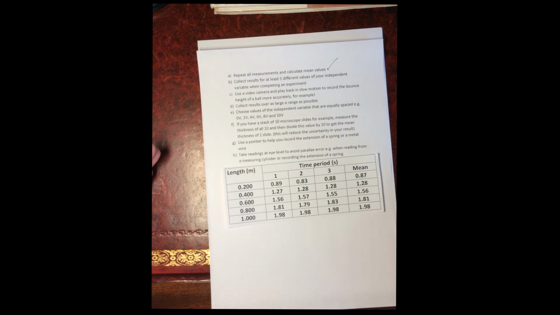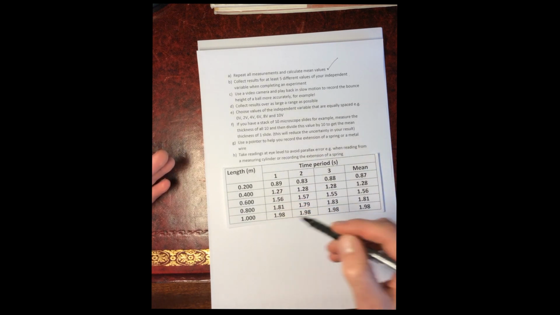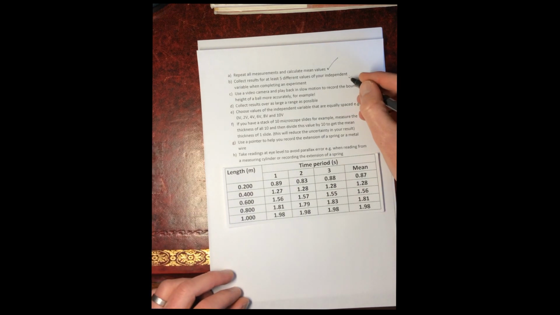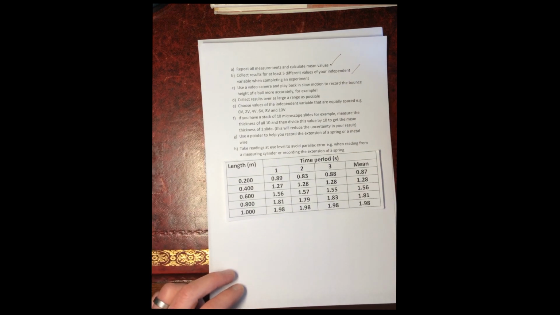If you used 4 values, for example, that would be basically inadequate data. It wouldn't be adequate because there would not be enough values of the independent variable investigated. And that means that when you plot a graph, you can't really spot the trend or pattern in your results. So you need to take at least 5 values of the independent variable and record results for that.